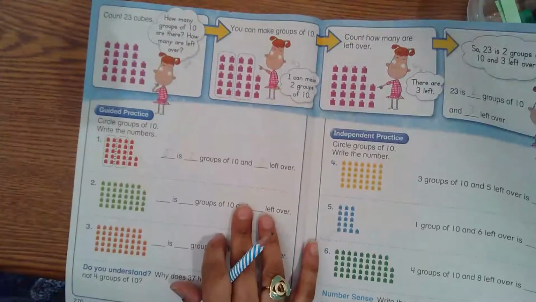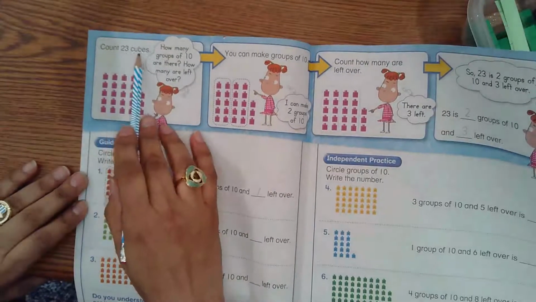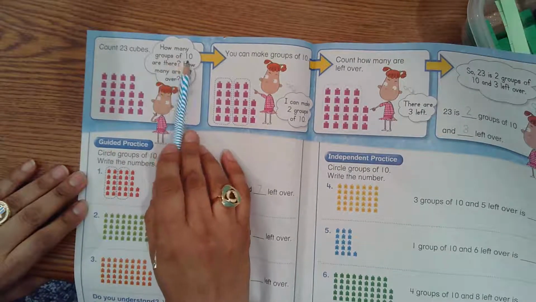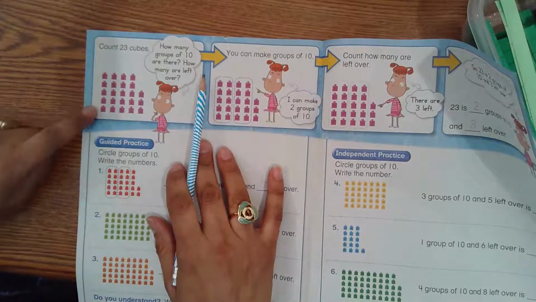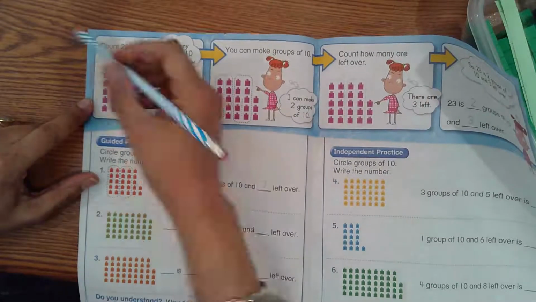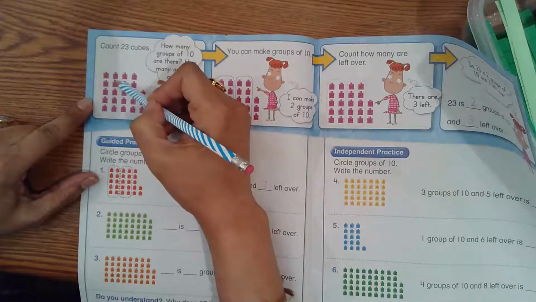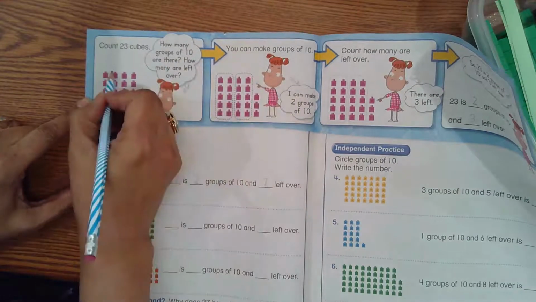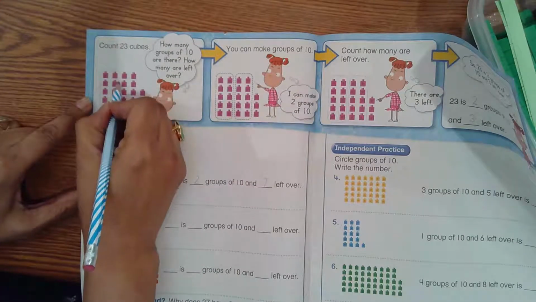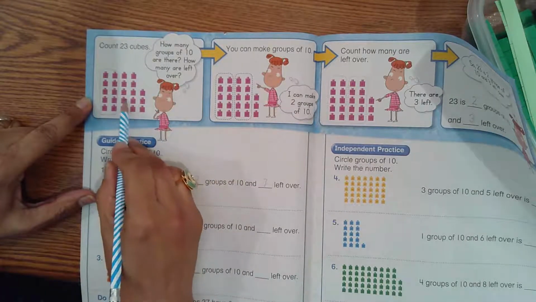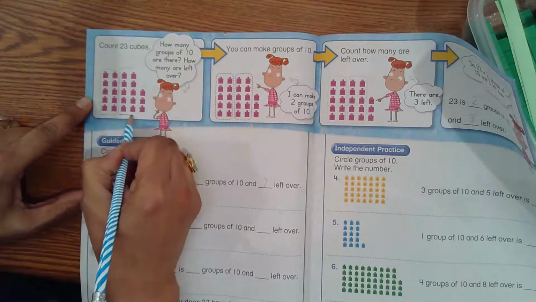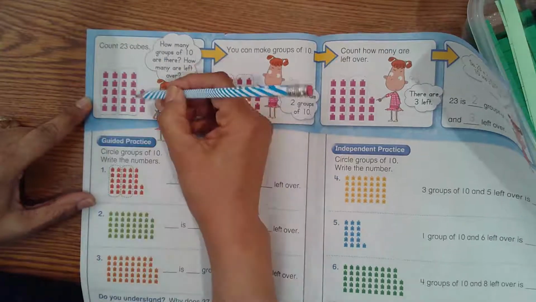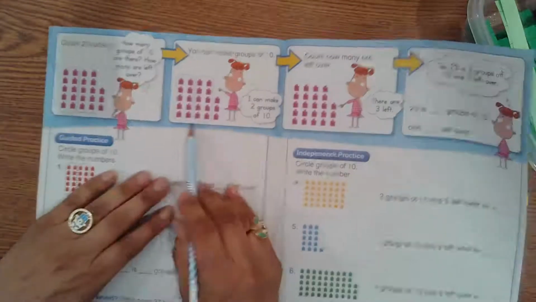Let's see what we have here. All right, count 23 cubes. How many groups of 10 are there? How many are left over? So over here, 23 cubes. As you see, 1, 2, 3, 4, 5, 6, 7, 8, 9, 10. So that's one group of 10. 1, 2, 3, 4, 5, 6, 7, 8, 9, 10. And this is my second group of 10 because they're 20. So 10, 20. And how many left over? 3. That's exactly what they did here.